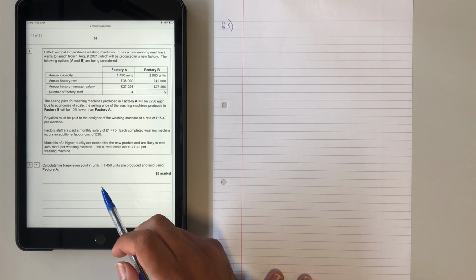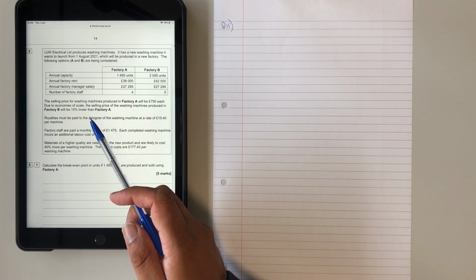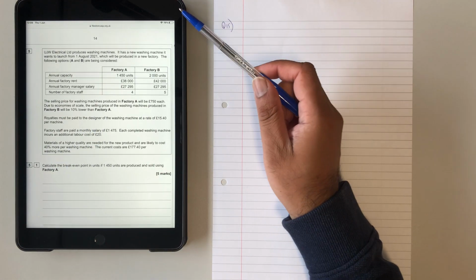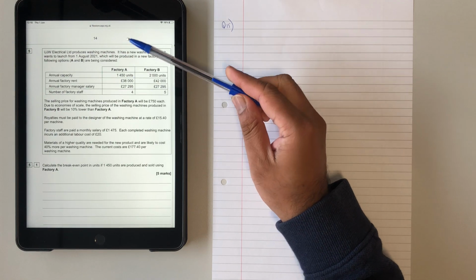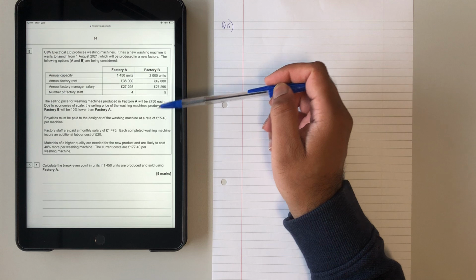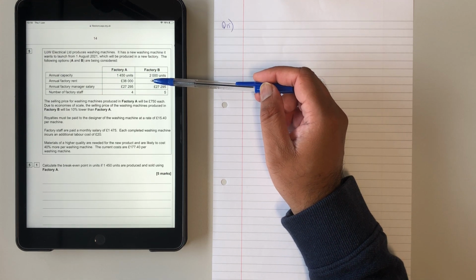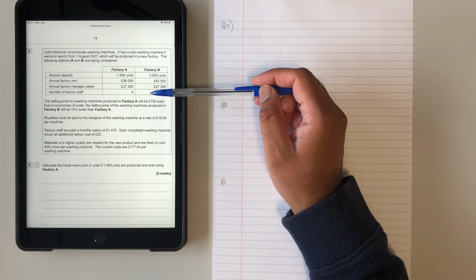Quick run through the data. Quite wordy actually. Management questions do tend to be like that. So let's run through the data, see what we need. So we've got a company, UJW Electrical, they produce washing machines. New machine launching from August in a new factory, and there are two options being considered. So we have factory A, factory B, we've got the capacity, we've got the rent figures, the salary for the manager, the number of staff.